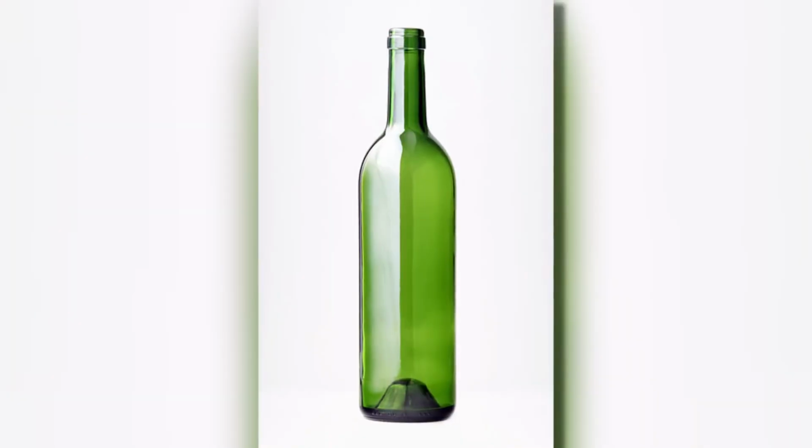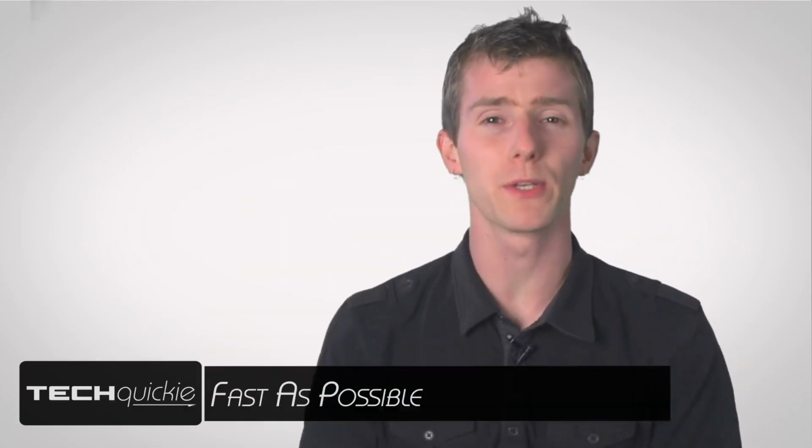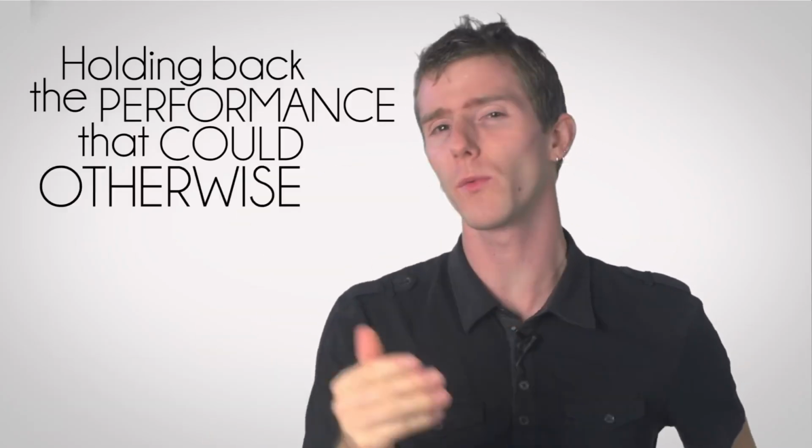A bottleneck occurs when there is some restrictive element holding back the performance that could otherwise be achieved. The name comes from the way that fluid flows much slower through the neck of a bottle than it would if that neck didn't exist. Another word for a bottleneck is a choke point. Let's start with a couple of examples.